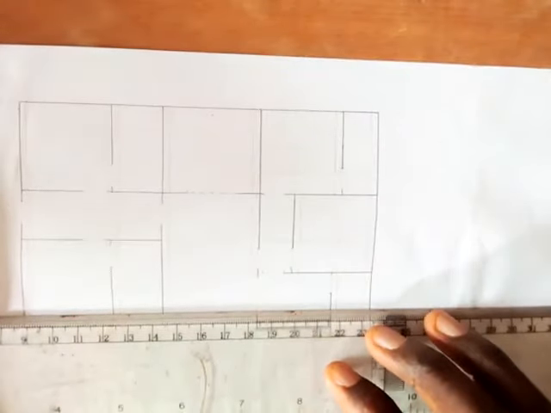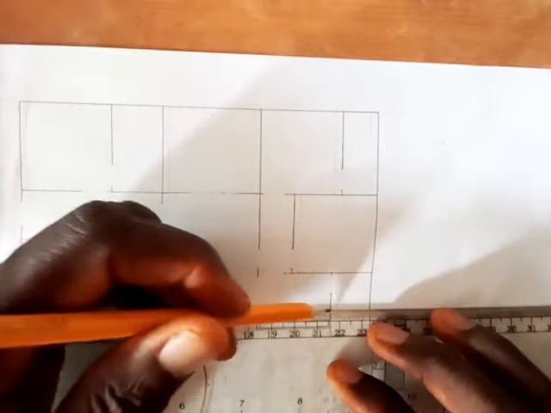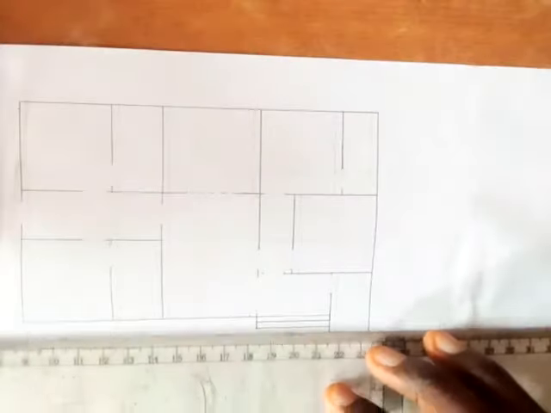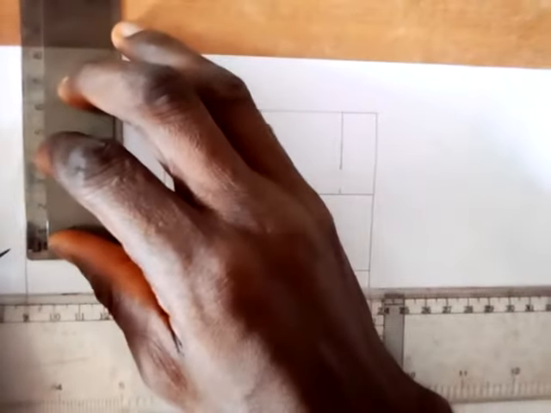I'm not done with all of it, so I need to draw the horizontal ones. All these ones that I've drawn are all vertical ones.